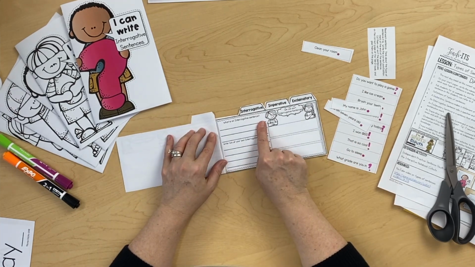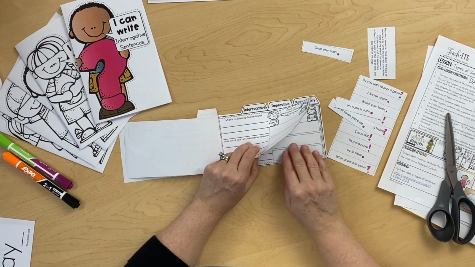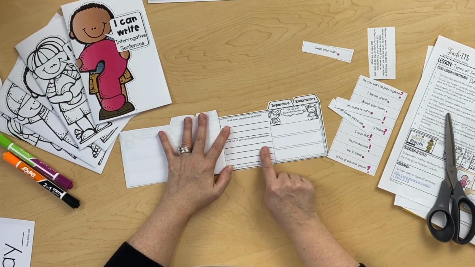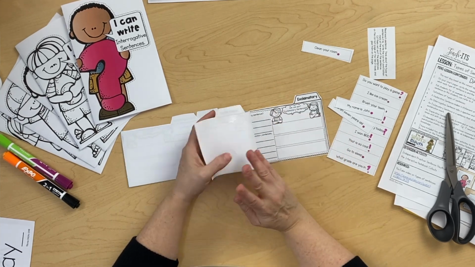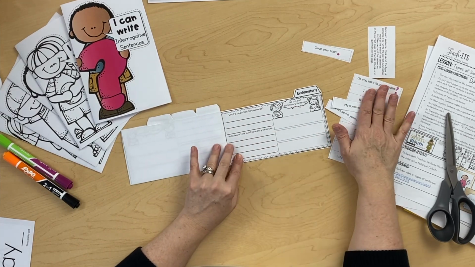So they write what an interrogative sentence is, they write their own, and then they glue and sort the sentences here. They have to write what an imperative sentence is, two of their own, glue them here, and then what is an exclamatory? Write two of their own and then glue them here.